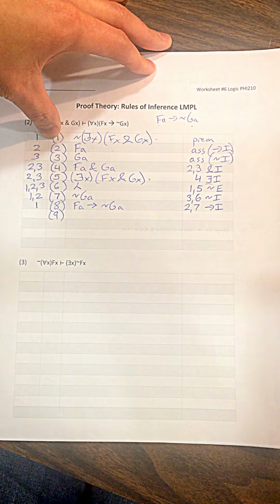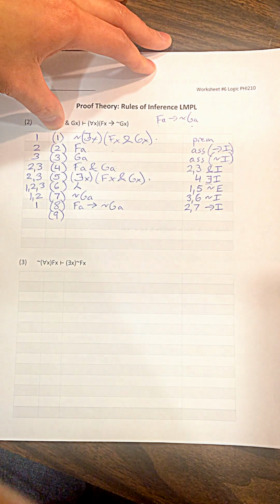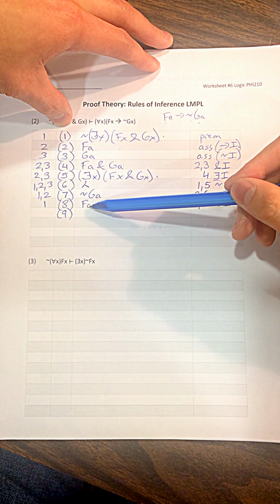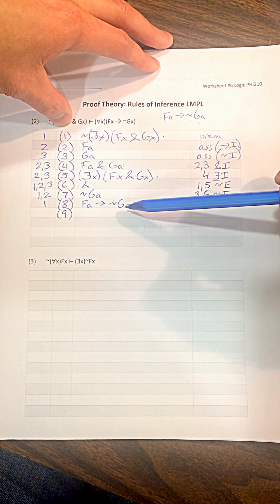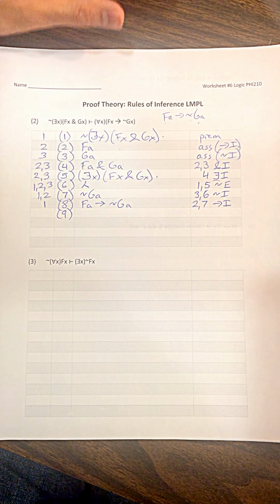So that's actually very important, because what we're going to try to do now is universalize this statement. If you notice, this statement is a particular statement about A, right? That if A is F, then A is not G. That's only talking about one particular object.